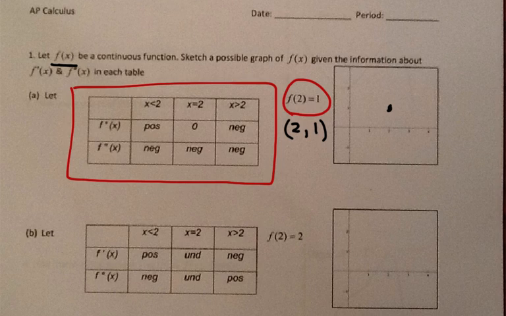Now, they tell us when x is less than 2, so that means for all values to the left of this point that I've drawn here, the first derivative is positive. That would mean that it has to be increasing. The second derivative is negative, which means it would have to be concave down. So on the left side of that, I'm going to show that from left to right, the graph is increasing, rising, and that it is concave down, so more like an upside down bowl type shape.